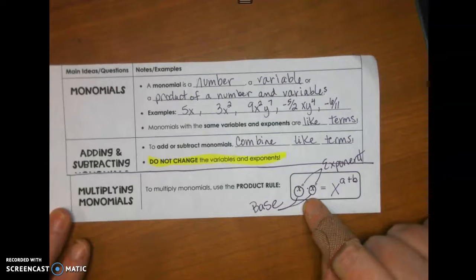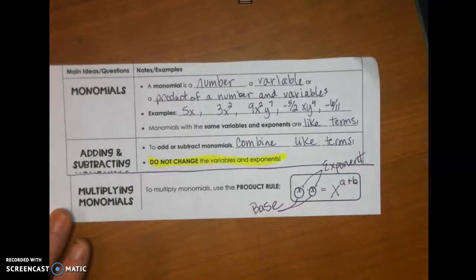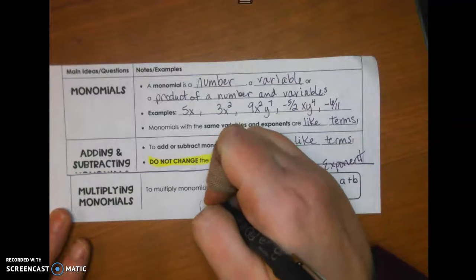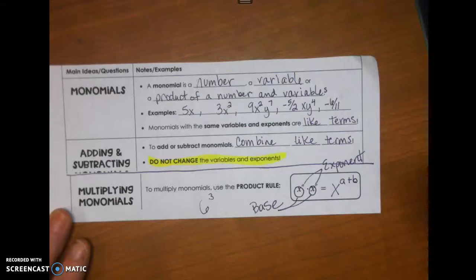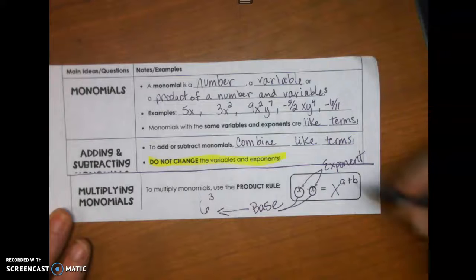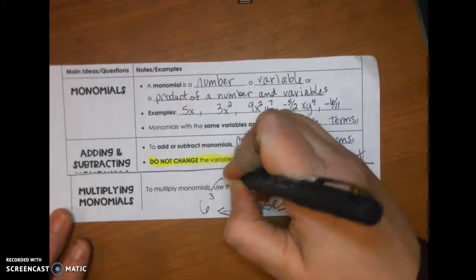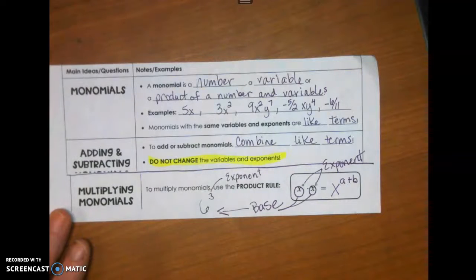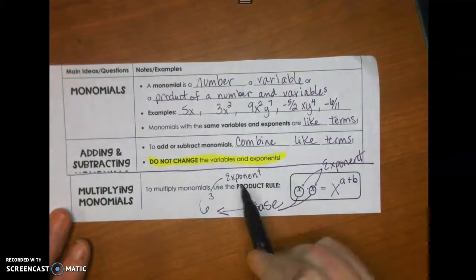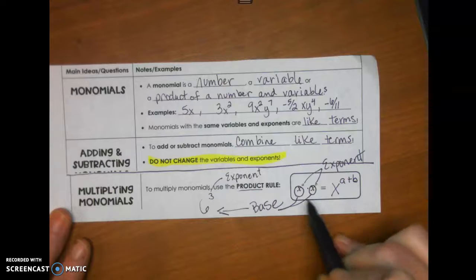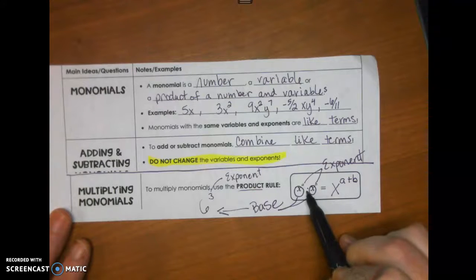Here, this big number on the bottom, I have 6 to the third power. 6 is my base. This 3 is my exponent, okay? So when we're multiplying, we're going to use the product rule. And so these two things are being multiplied.